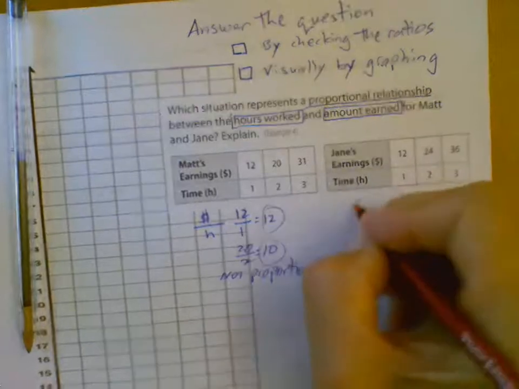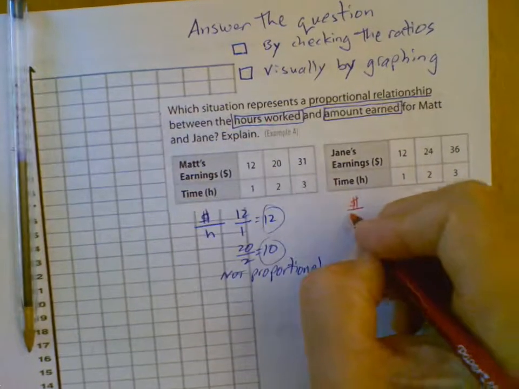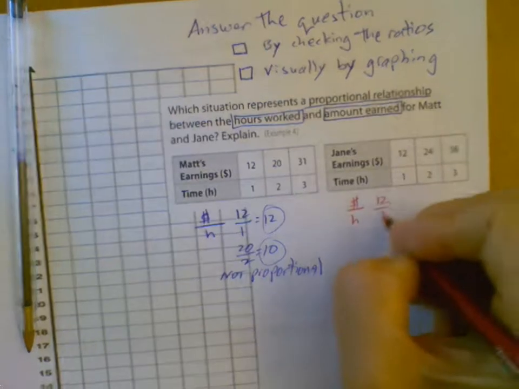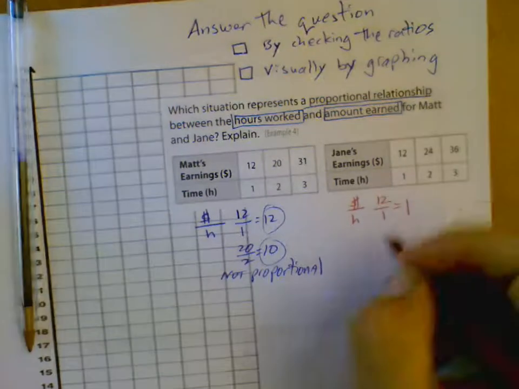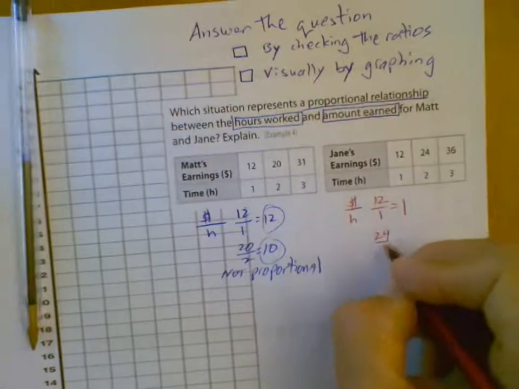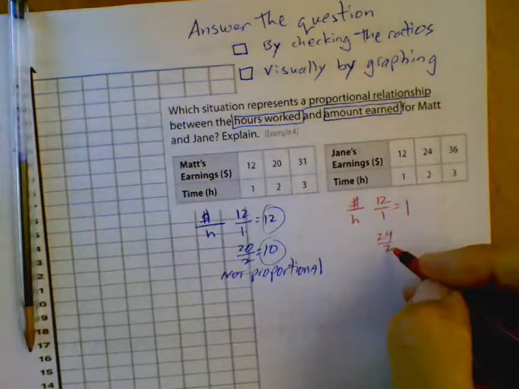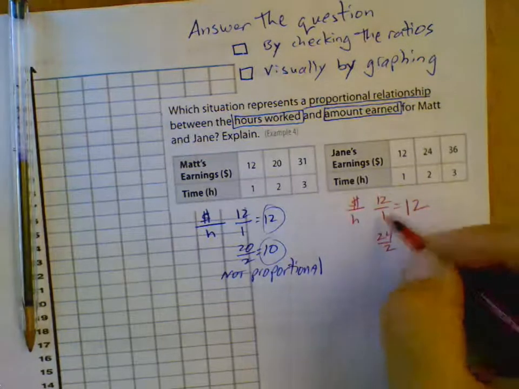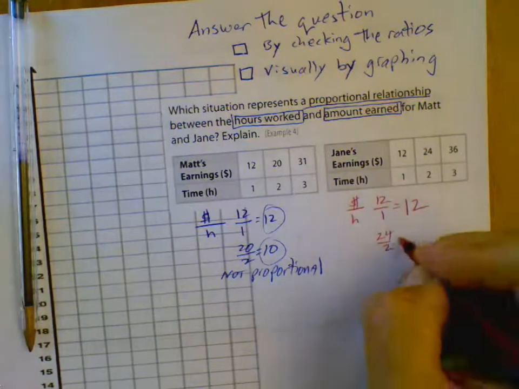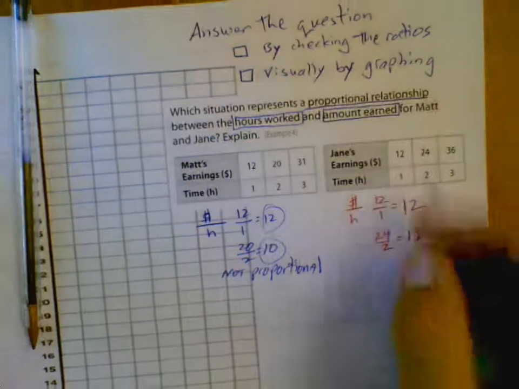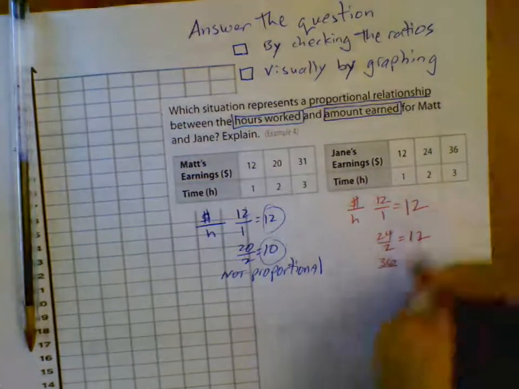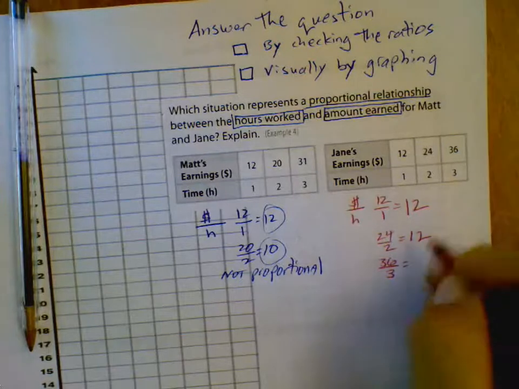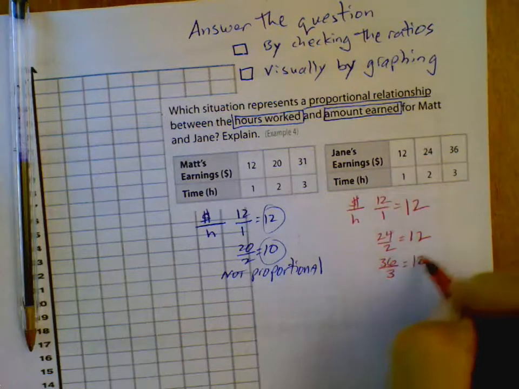Jane here, and again I'll do the dollars over hours. 12 over 1, that's 12. I'm sorry, 12 divided by 1 is 12. 24 divided by 2 is also 12, and 36 divided by 3, that ratio is also 12.